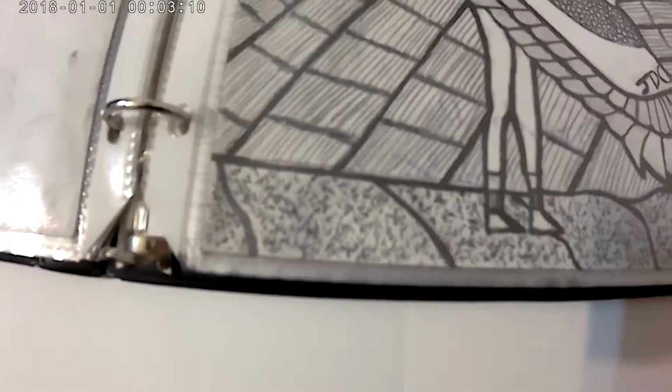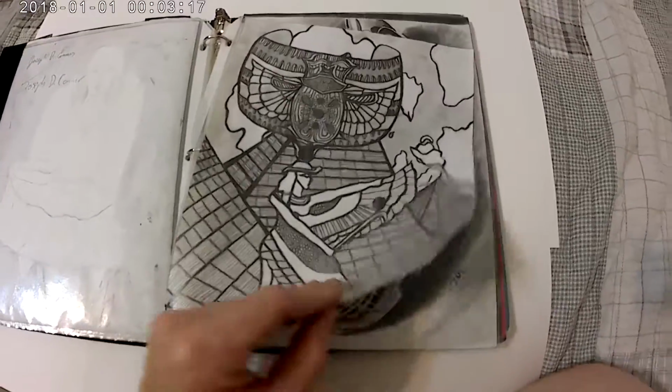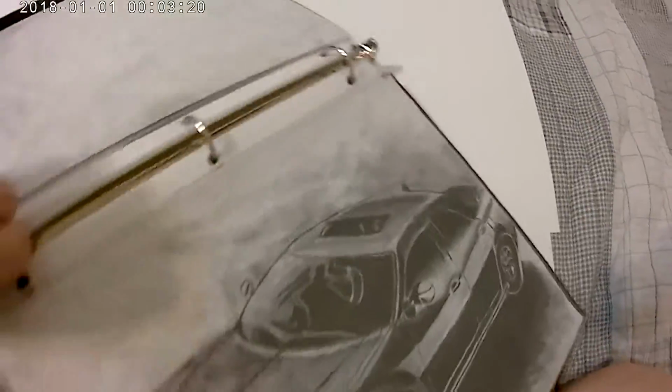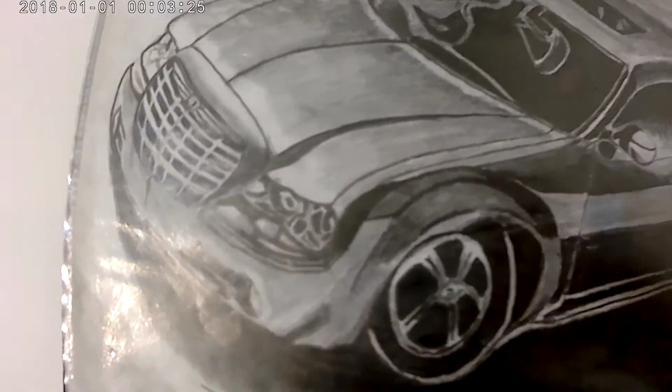Alright, and then the pyramids. And then the sand. Alright, and then an overview. That's what it looks like. Alright, we'll just turn this to the other side. This is a car. It's a Chrysler symbol.